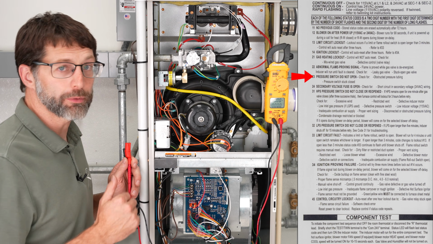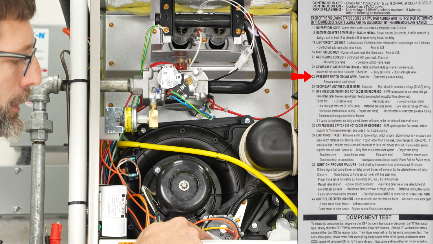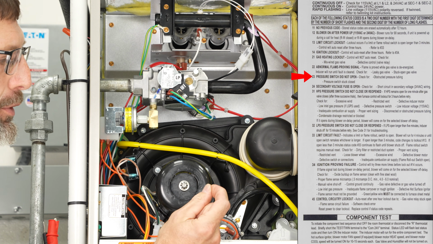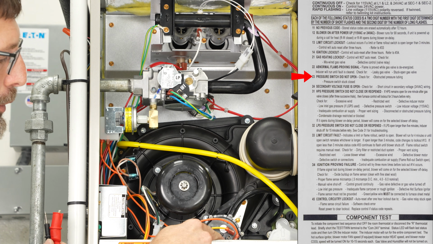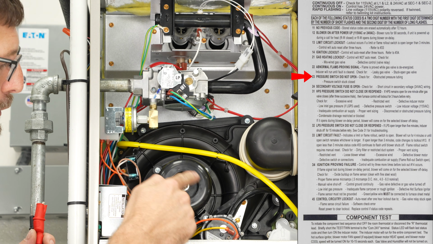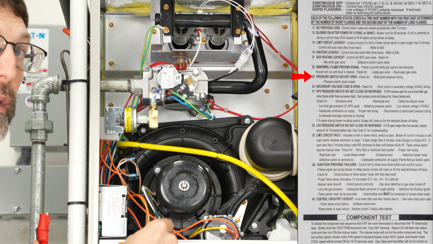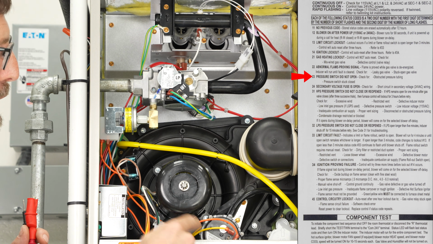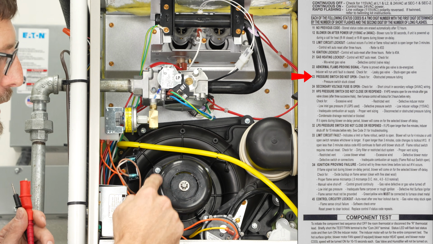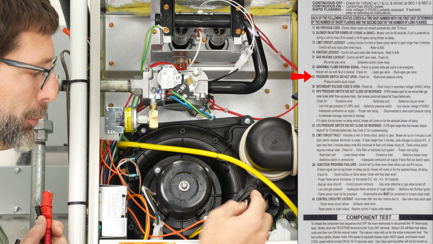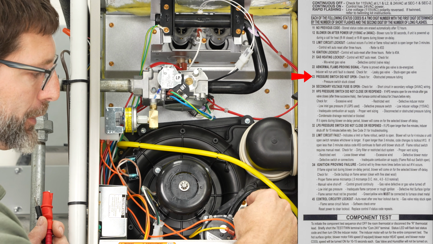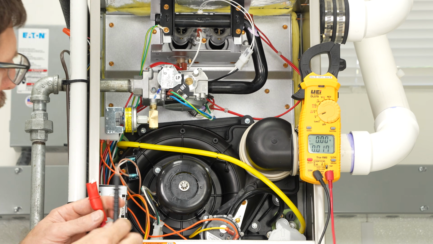Status code light 23 means that the pressure switch is stuck in the electrically closed position, meaning that the switch is closed, which would normally prove that this is running, but the fact of the matter is it's not running, so it should be open. It should be open until this inducer motor creates a differential pressure, which is measured on the pressure switch over here. And so let me just show you what that looks like.